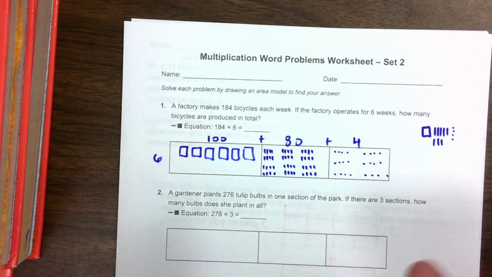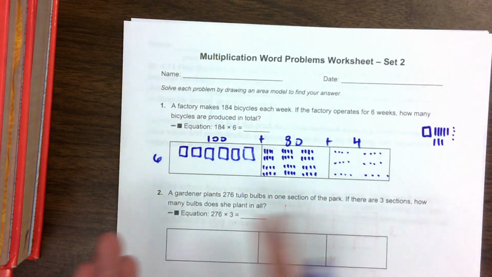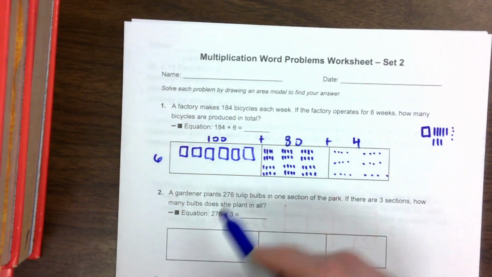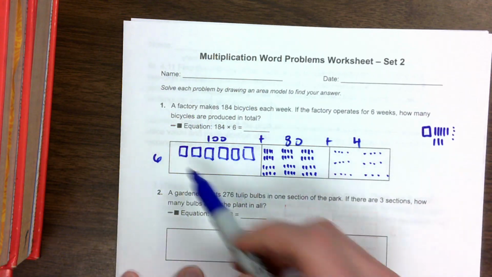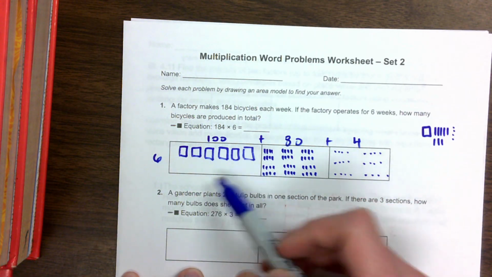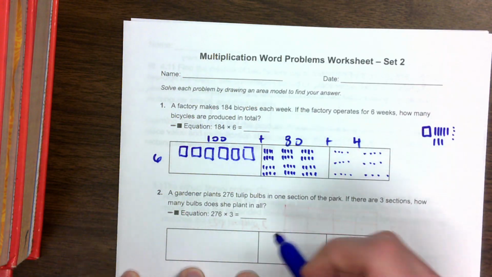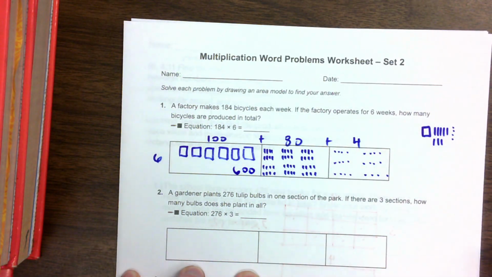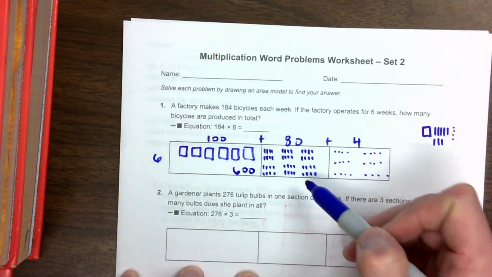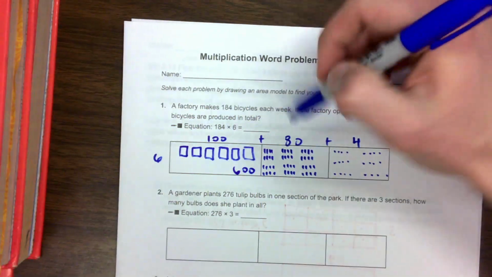So this is actually a representation of 6 groups of 184. And now, at this point, the students who are using the base 10 blocks can actually count all this. So we have 1, 2, 3, 4, 5, 6, and each of these are hundreds. So they could count 100, 200, 300, 400, 500, 600 to find out that there is a total of 600 in this box. Then they could actually count these tens, and believe it or not, some of the students do actually count the tens. But I'm going to talk about this later.